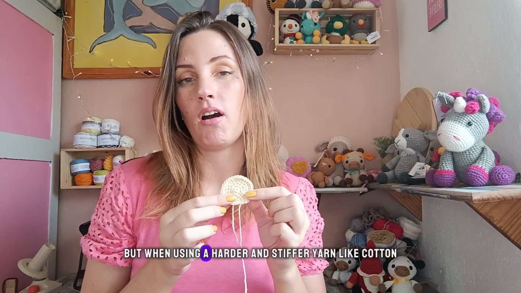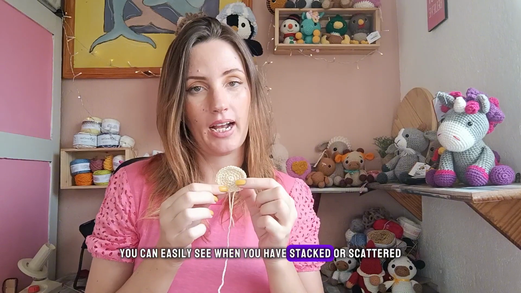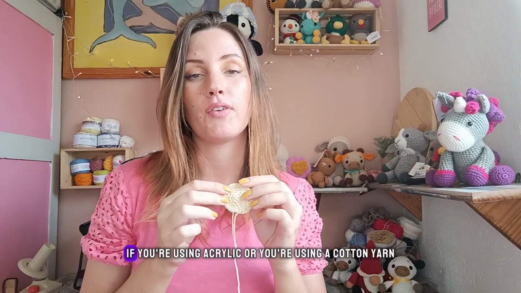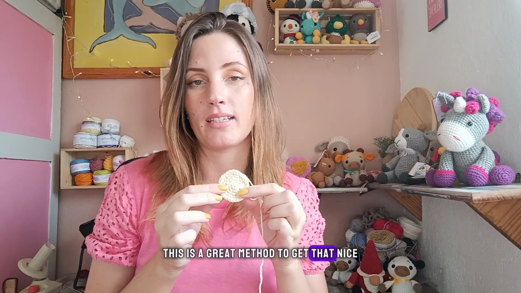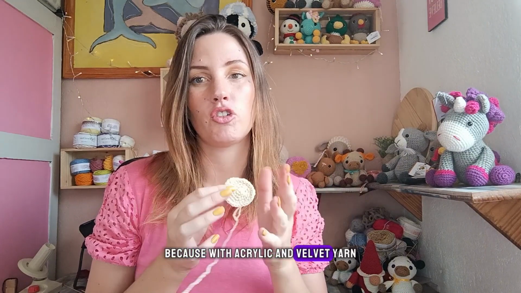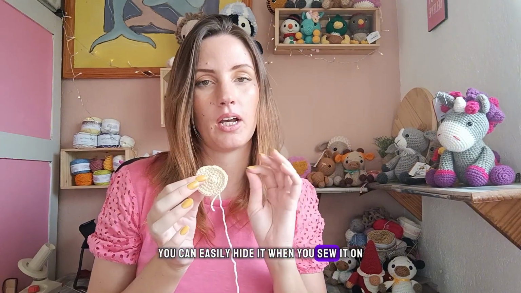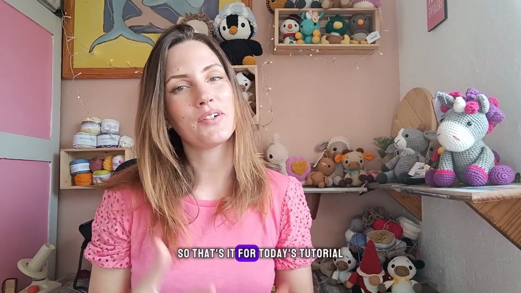But when using a harder and stiffer yarn like cotton, you can easily see when you have stacked or scattered your increases. So if you're using acrylic or a cotton yarn, this is a great method to get that nice round circle, because with acrylic and velvet yarn, you can easily hide it when you sew it on. But with the cotton, it can be a little bit more difficult. So that's it for today's tutorial.